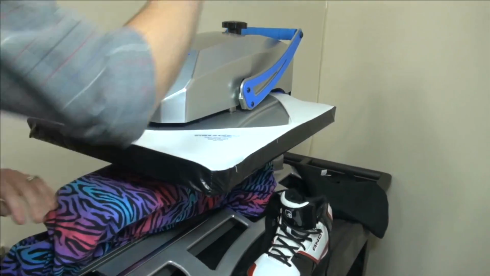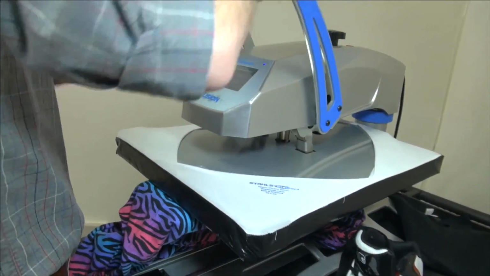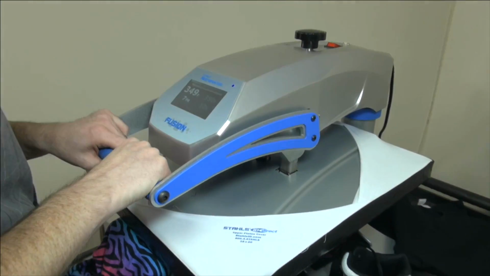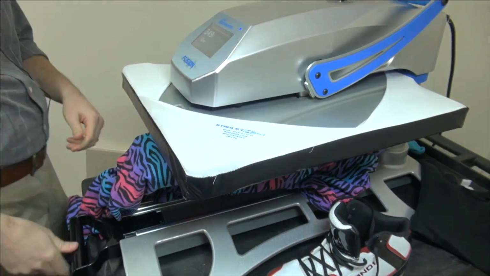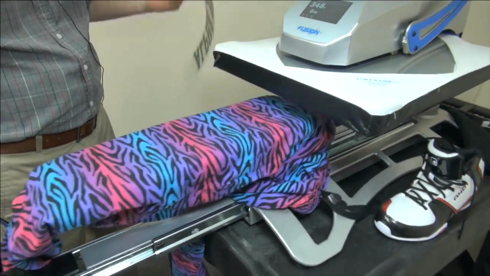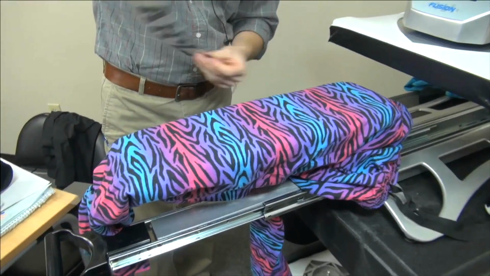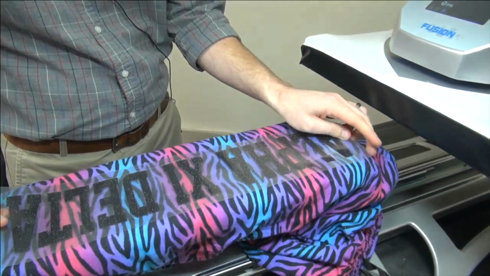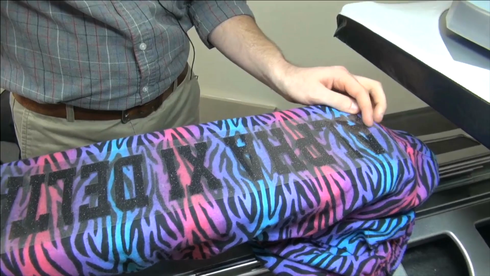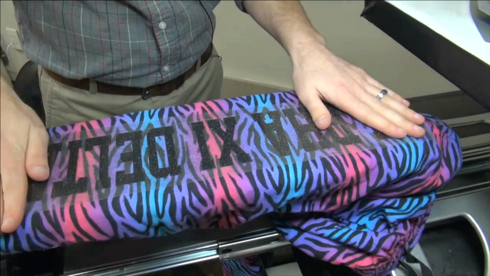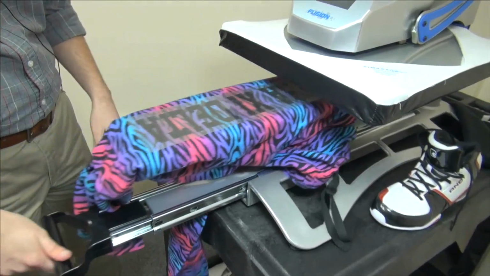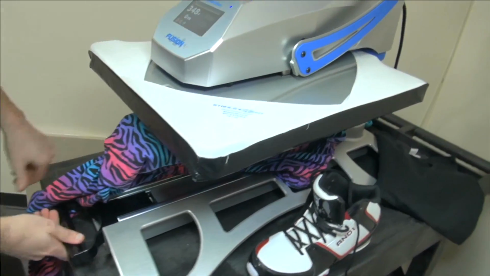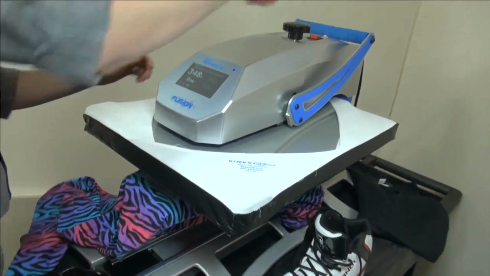So I'm going to push this item in. I'll give it a quick preheat here, just to knock out some of the moisture and wrinkles that may be in it. Right. And then I have already pre-cut and weeded a graphic here out of glitter that we can put on. So this would be for a sorority. So it opens up new markets, it gives us additional finishes, and it opens up a lot of new items that we can print. So we'll push that in there.